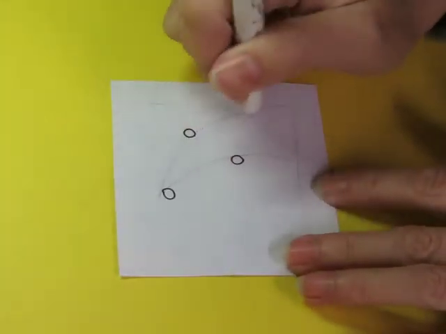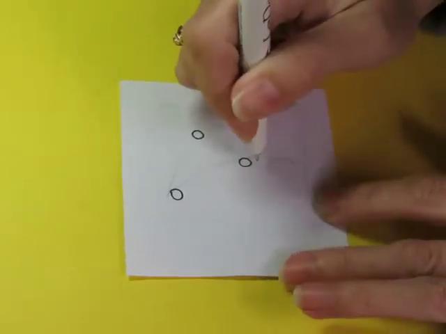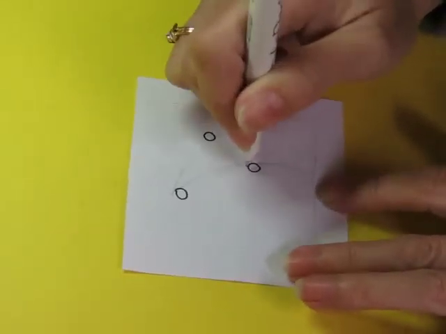I'm going to put the first one here. I want this one to be the one in the main flower.